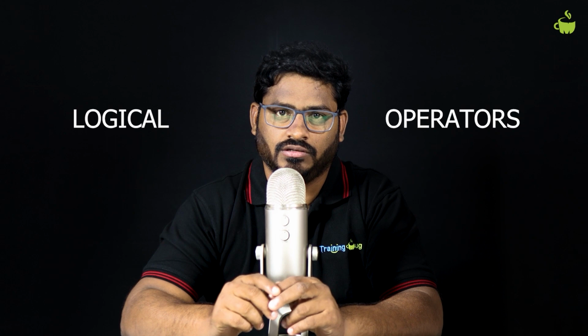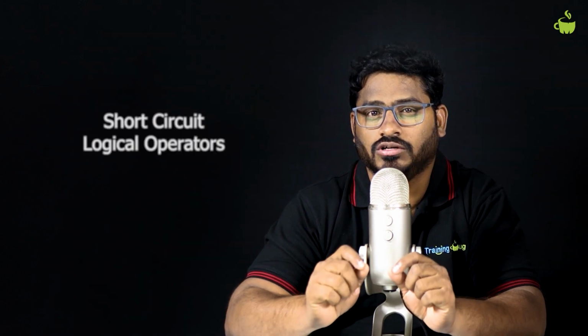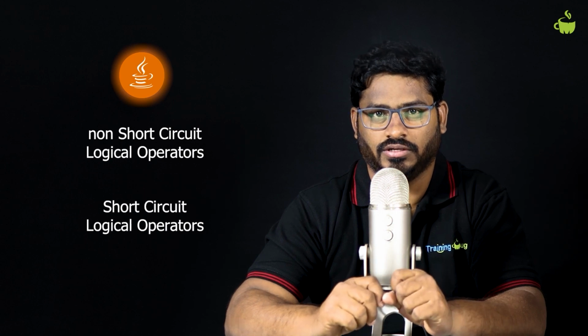In the previous session, we tried understanding what logical operators are. In this session, we'll try to understand what short circuit logical operators are. Java supports two types of logical operators. One is non-short circuit logical operators. Second is short circuit logical operators.